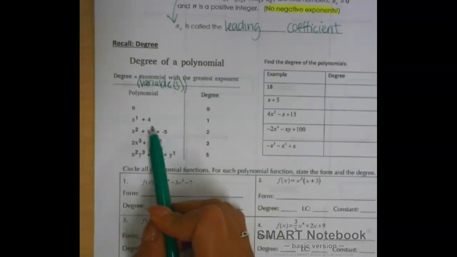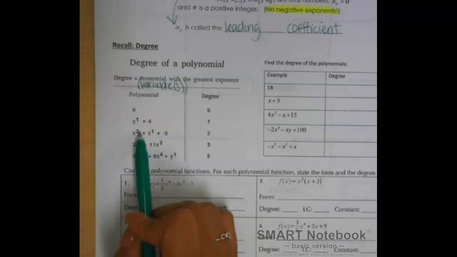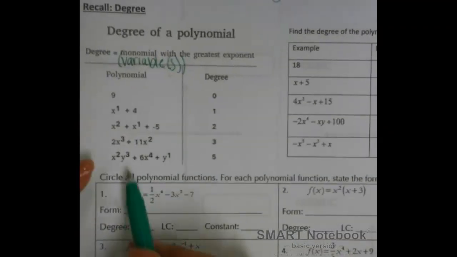Some students will say, oh, Ms. Tapia, you have x to the first power. Yeah, I do, but I'm looking for the greatest exponent. So the greatest exponent here is a 2. Let's zoom in a bit. And then I'm going to skip over to the last one.